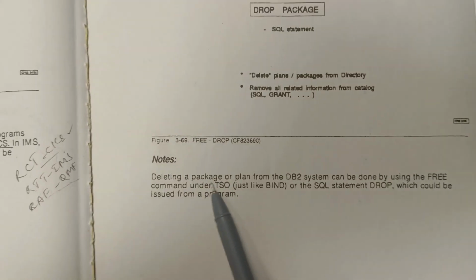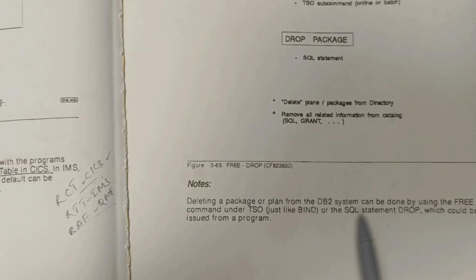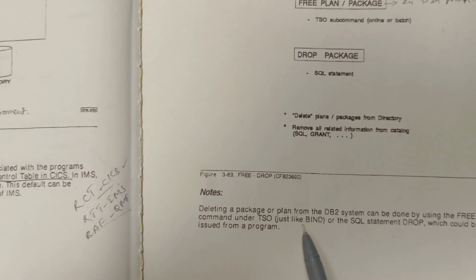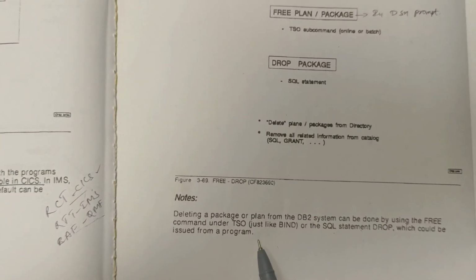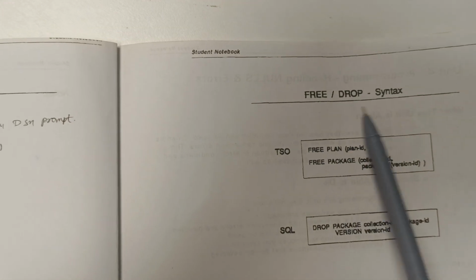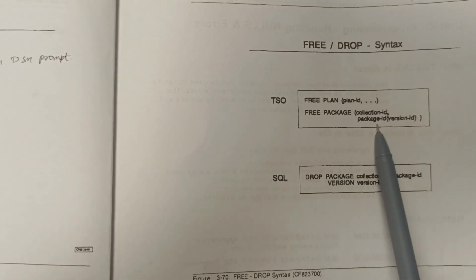Deleting a package or plan from the DB2 system can be done by using the free command under the TSO environment. This is a TSO environment command, just like bind, or the SQL statement, which could be issued by using a program. Similar to the free and drop syntax, there is free plan ID and free package. This is sample syntax for the same.